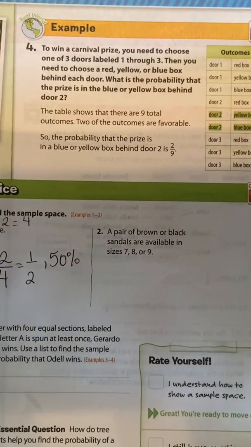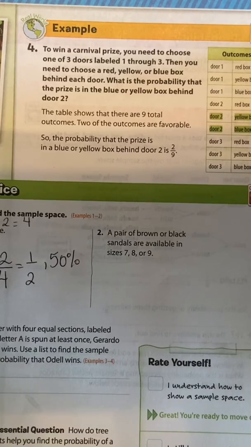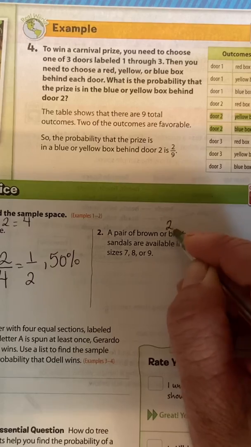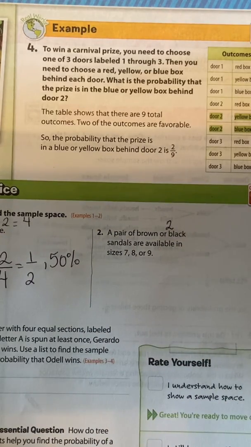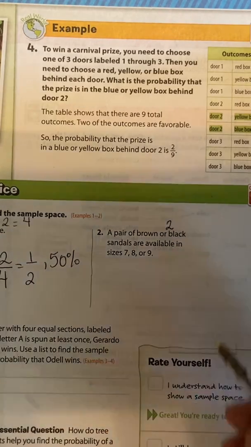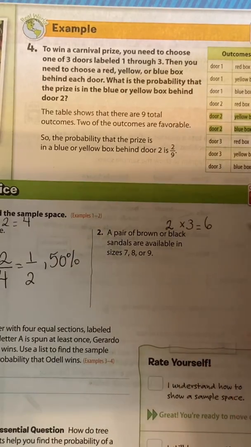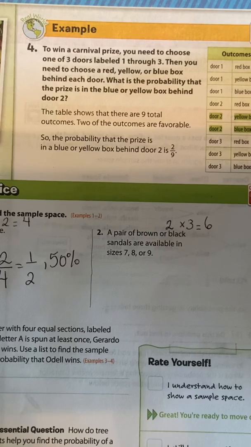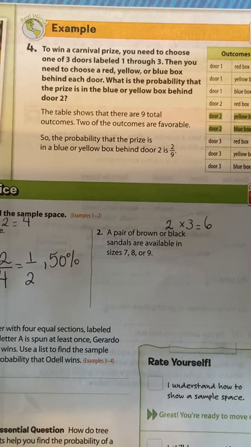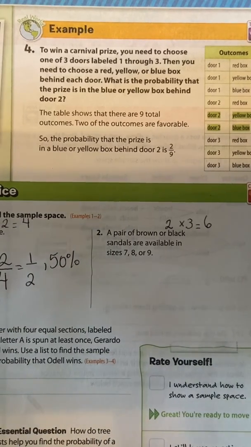I'm going to use a tree diagram on this one. It says you have a choice of a pair of brown or black sandals. So that's 2 possible outcomes on sandals. And you can get them in sizes 7, 8, or 9. So that's 3 outcomes for sizes. So we know that if we multiply those together, that means we should have 6 combinations when we're finished. Now, this time I'm going to do my tree diagram horizontally, just so that you can see it's the same thing. I just want you to see all the different possible ways this may be presented to you.